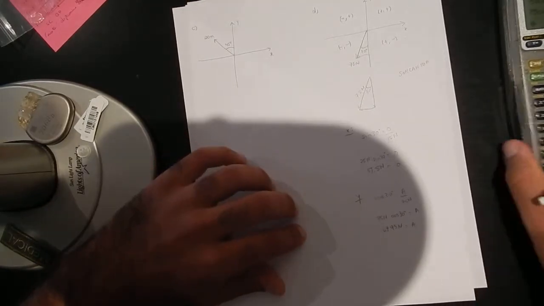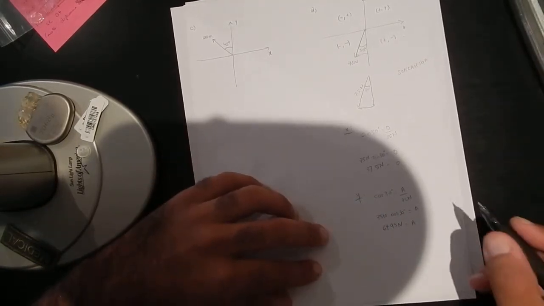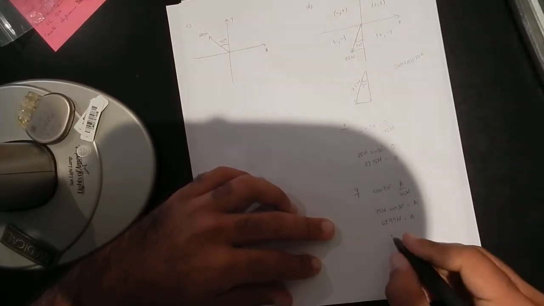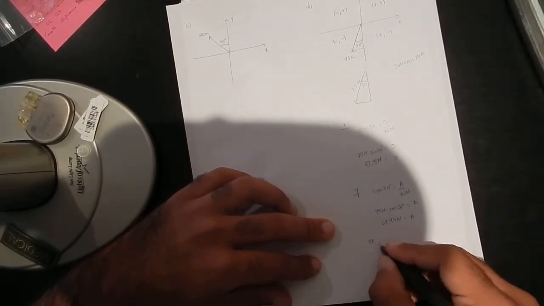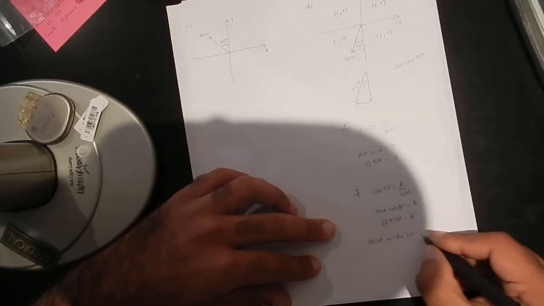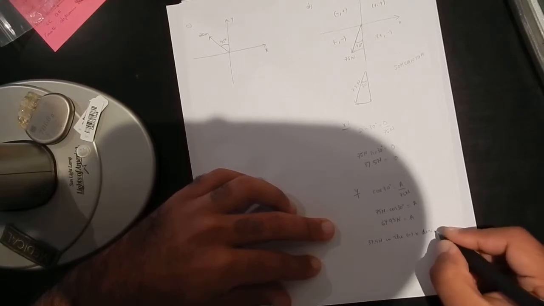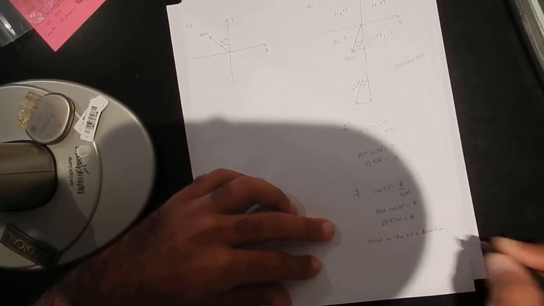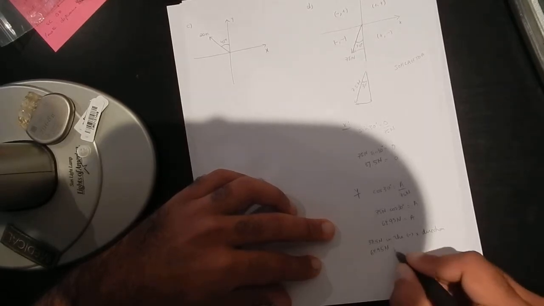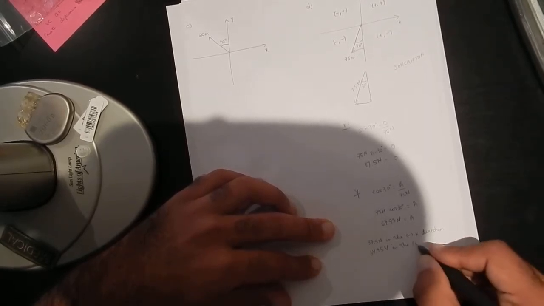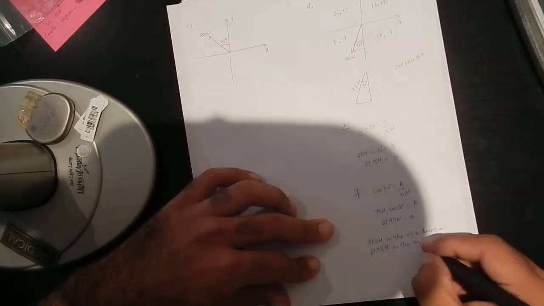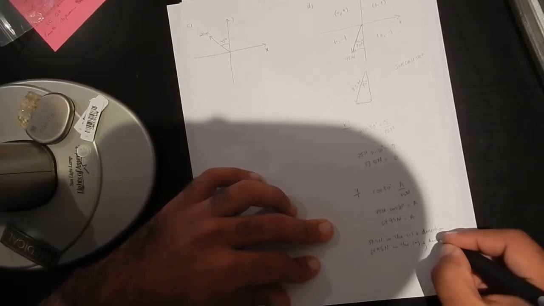All right, so now we have to give our final answer and which directions we're going. So the x is going this way, so that's in the negative x direction. So the answer would be 37.5 newtons in the negative x direction, and 64.95 newtons in the negative y direction.